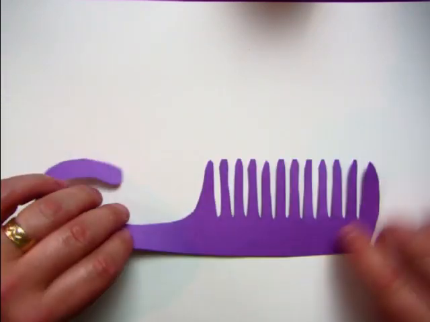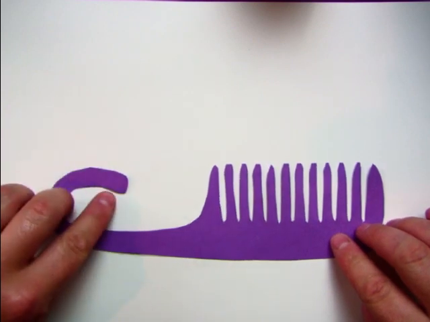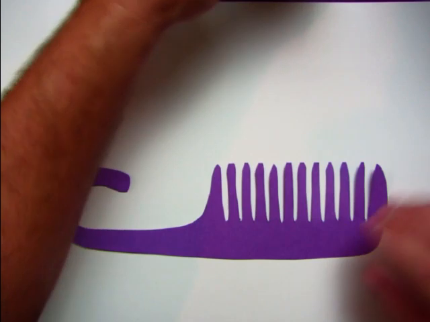Start with my first piece, which was my large purple comb. Double check and make sure I'm going to be gluing on the side that has the pencil line.